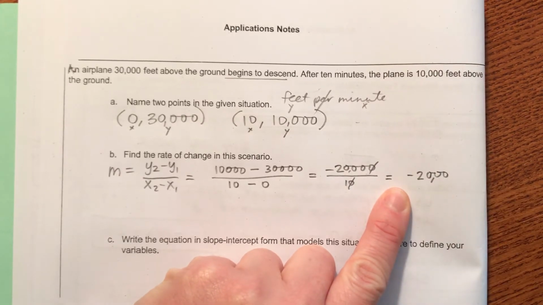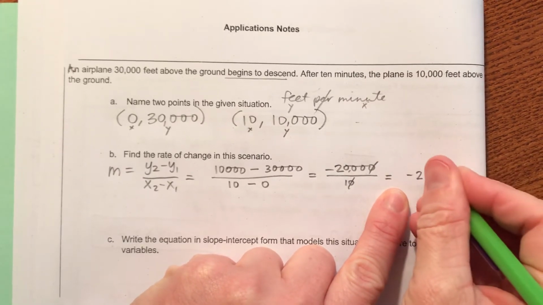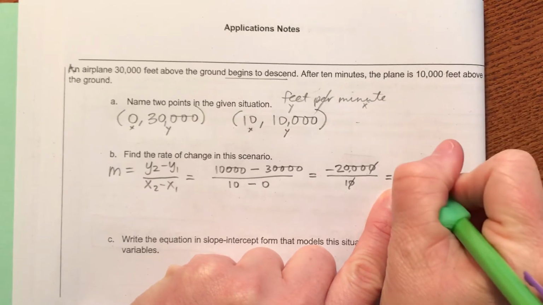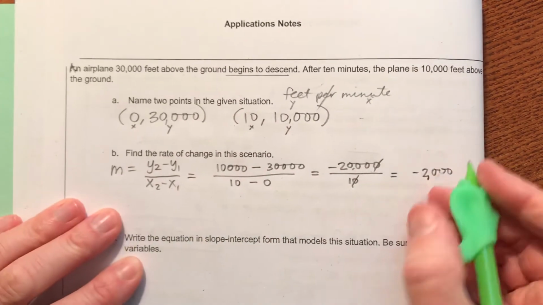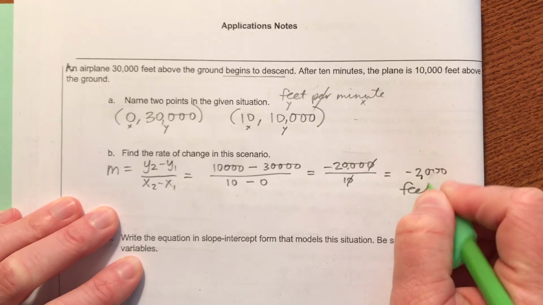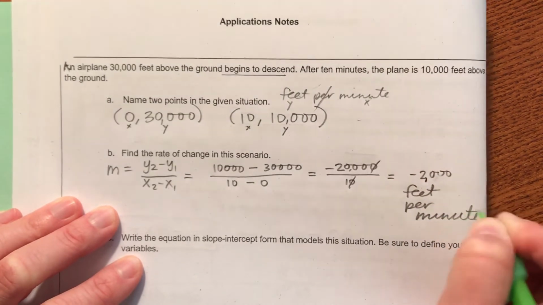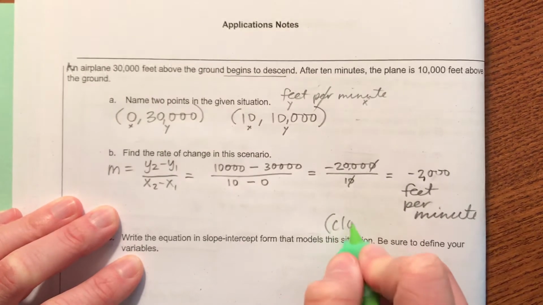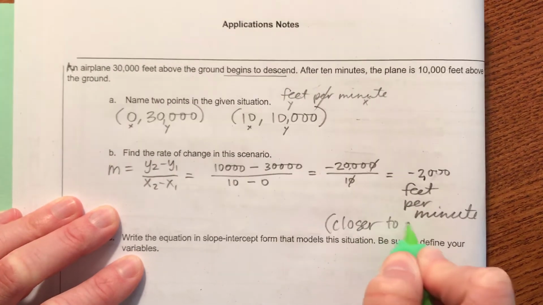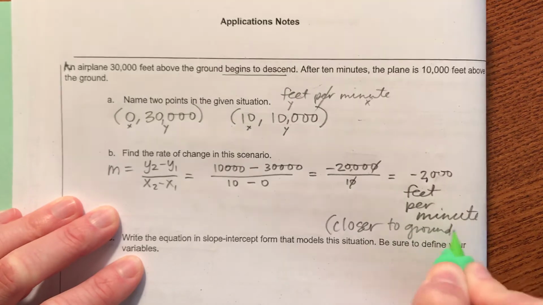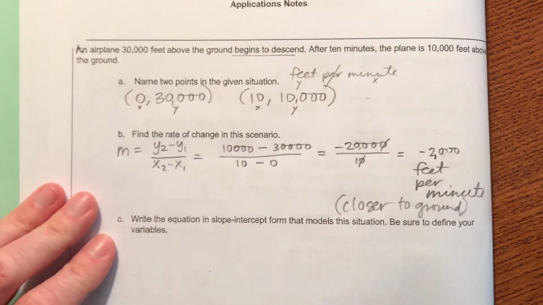Oops, my comma is in the wrong place there. Let me fix that for us. 2,000. So 2,000 feet per minute. And we're getting obviously closer to the ground. Because if we're descending, we're obviously going to try to land the plane.